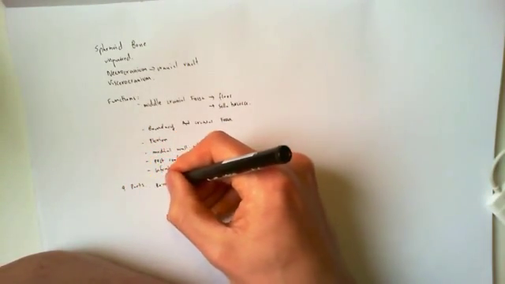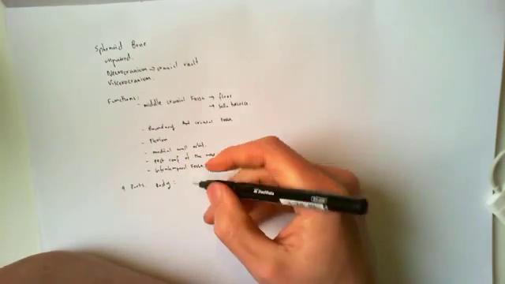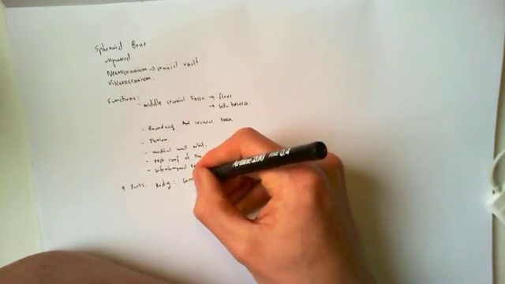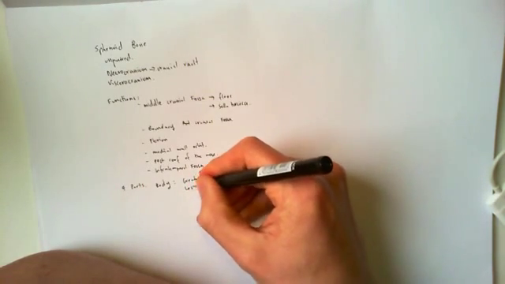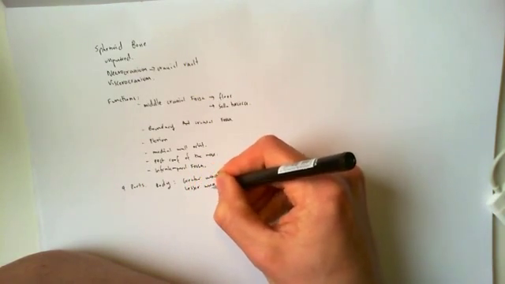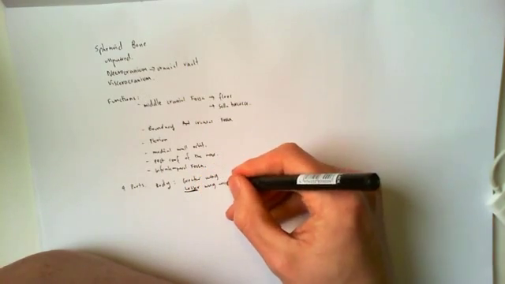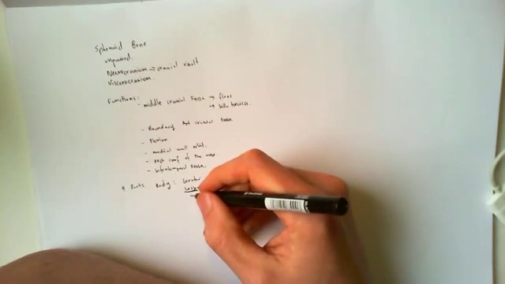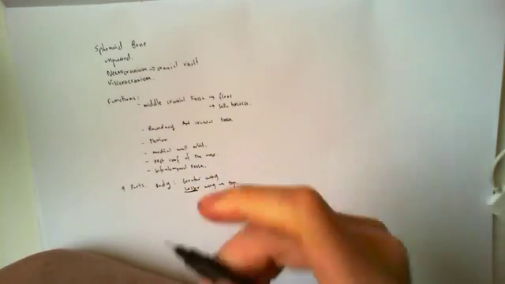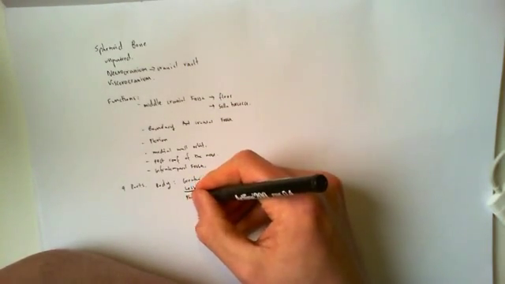Now it's got four parts. It has a body, and connected to the body there's a greater wing and a lesser wing. And it's actually the lesser wing which is on the top. And then finally it has a pterygoid process attached beneath.